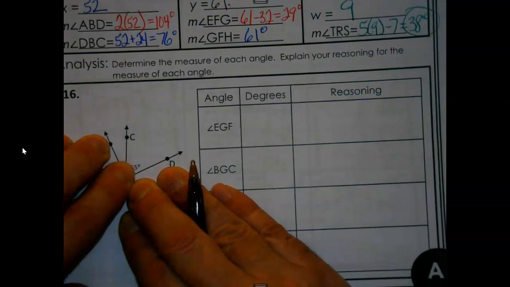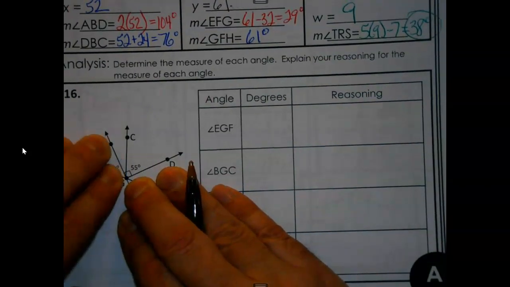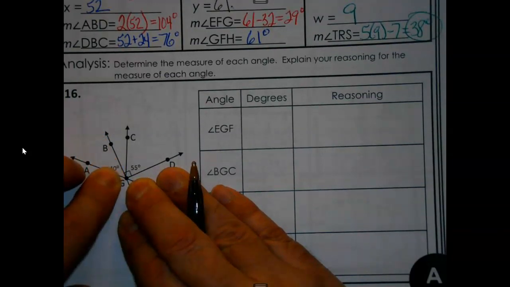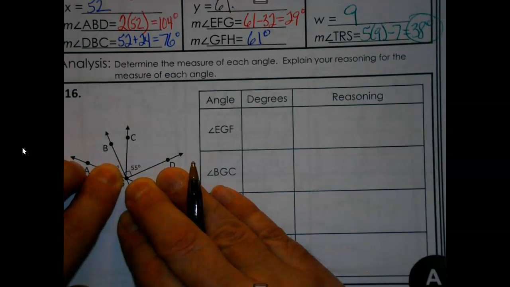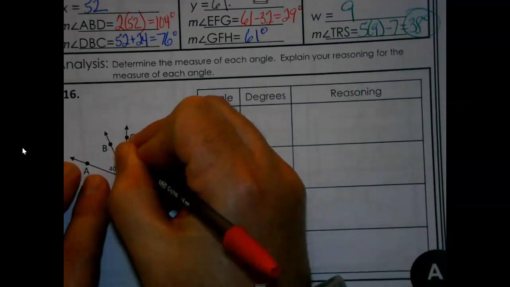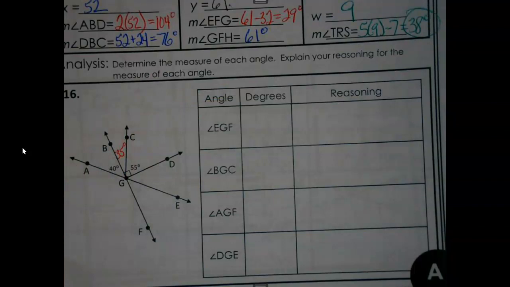And I see that this part is 55, but there's this missing part over here. So how would I figure out the missing part? I'd subtract it, yeah. Sure. So 90 minus 55 would be 35, and I could start trying to figure out what some of these other angles are.